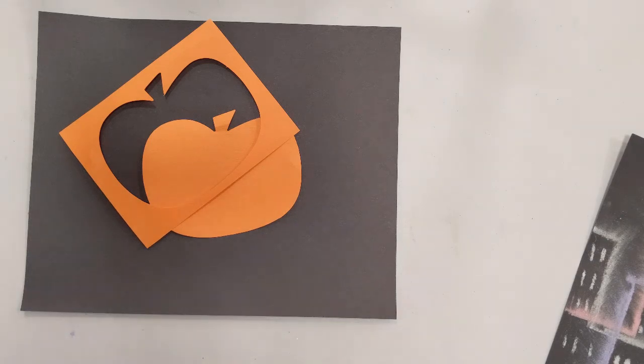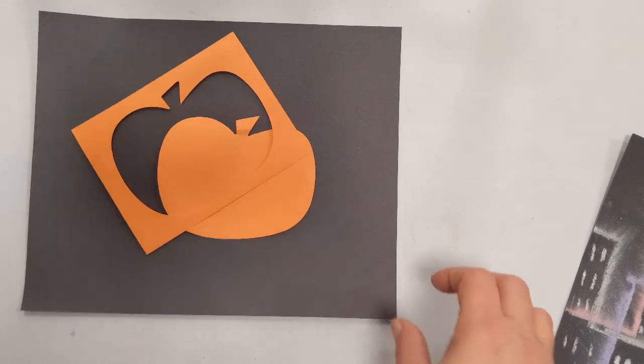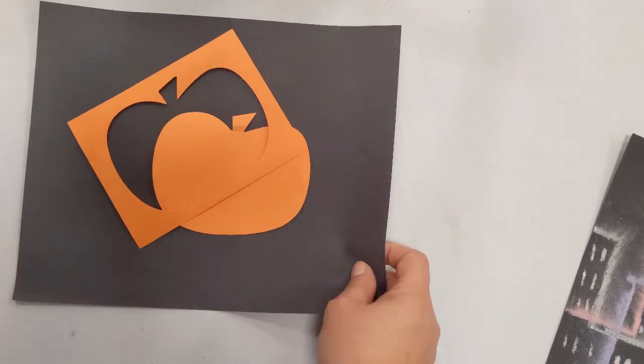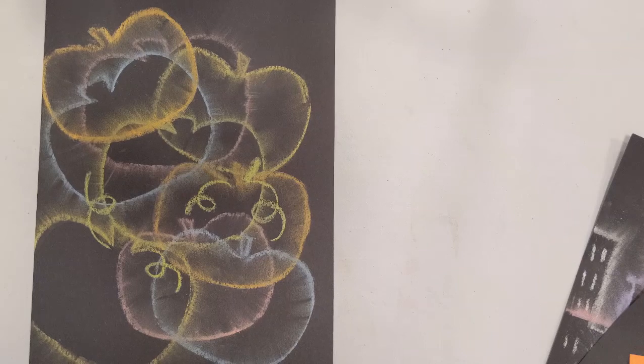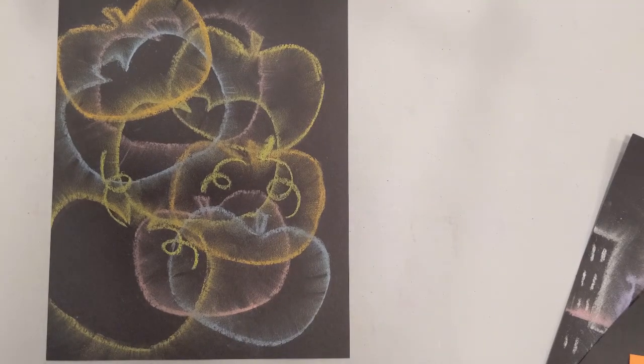What could you come up with? Maybe you could come up with something like this, or something else entirely. You can make your templates from anything you want.